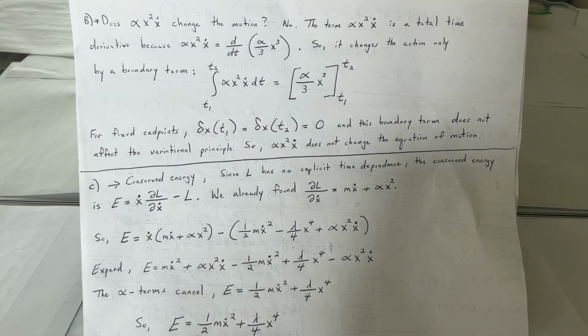Expanding this, E equals m x dot squared plus alpha x squared x dot minus 1/2 m x dot squared plus lambda over 4 x to the fourth minus alpha x squared x dot. The alpha terms cancel, and we get that E equals 1/2 m x dot squared plus lambda over 4 x to the fourth.